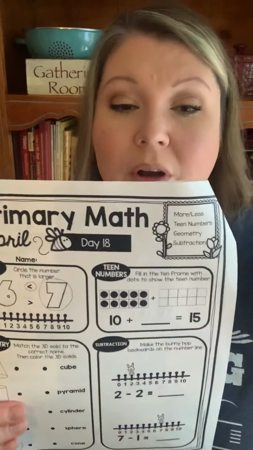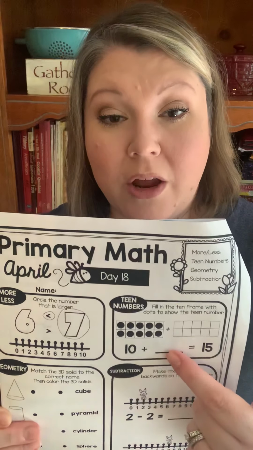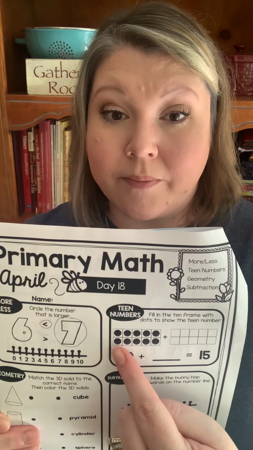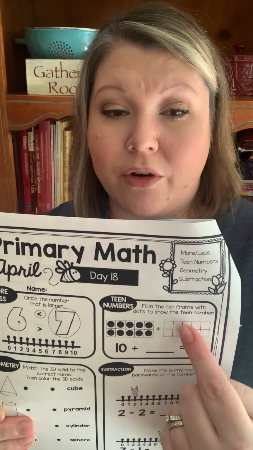Now let's look at this right over here. We need to fill in how many dots we need and write that number here to make 15. We know there are 10 here. So 10, 11, 12, 13, 14, 15. So I would fill in all those top boxes. I'm going to fill those in.